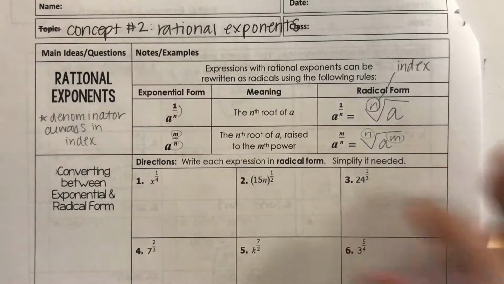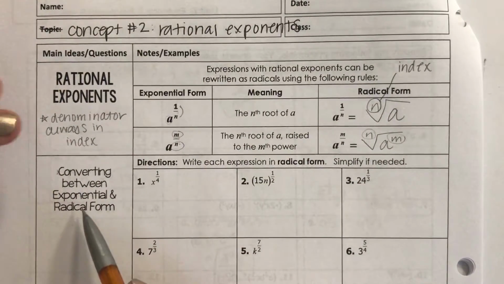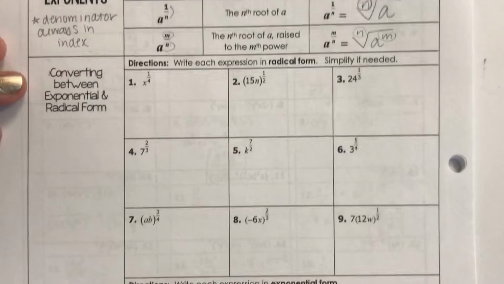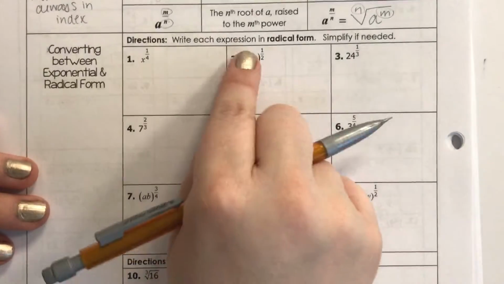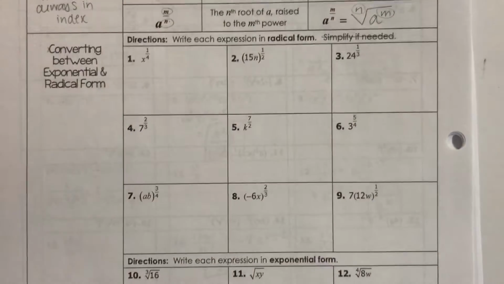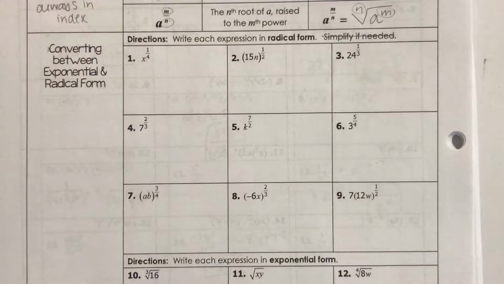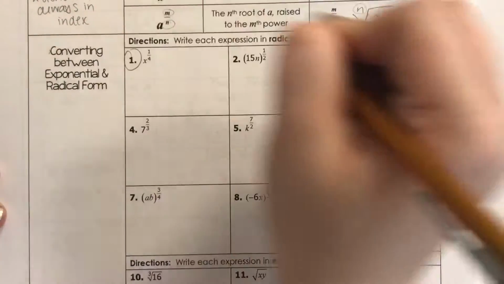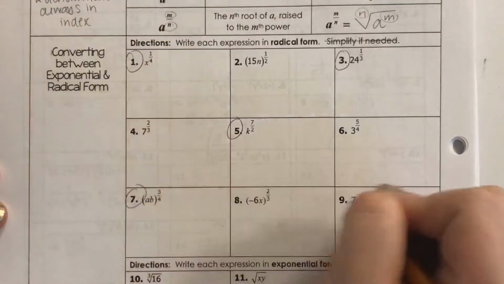Okay, so let's practice rewriting or converting between exponential and radical form. Okay, so write each expression in radical form. Simplify if you need. We're not going to simplify. We're just going to practice rewriting exponential and radical form. Sorry. So I'm going to do all the odds. Okay.